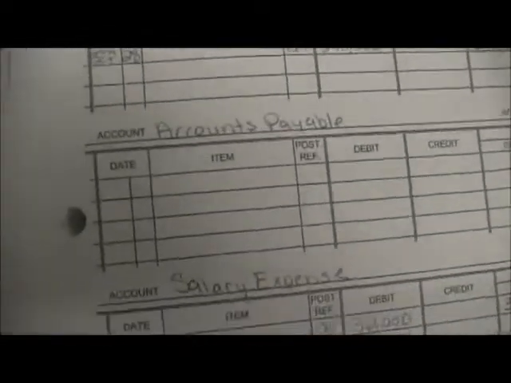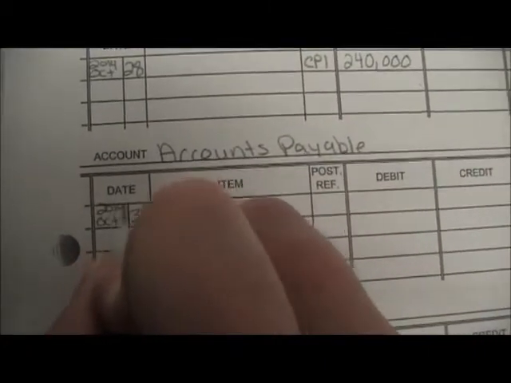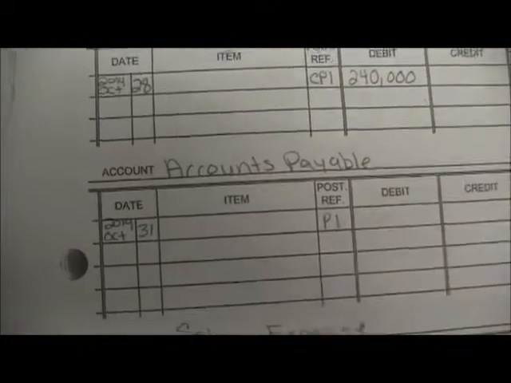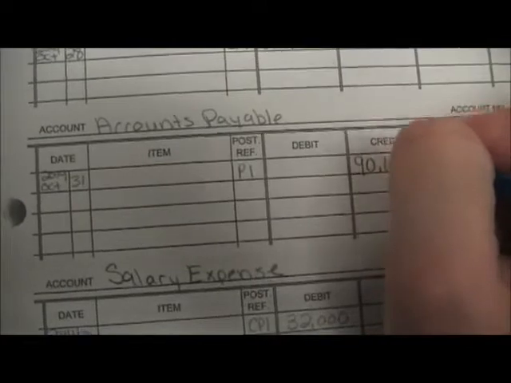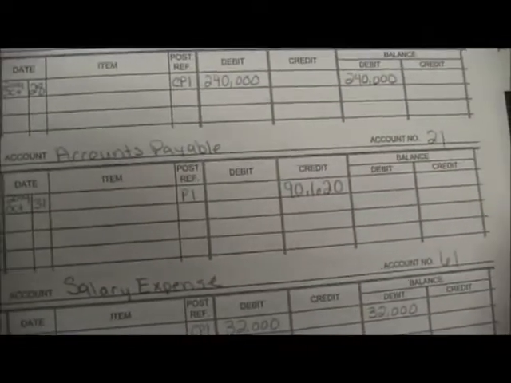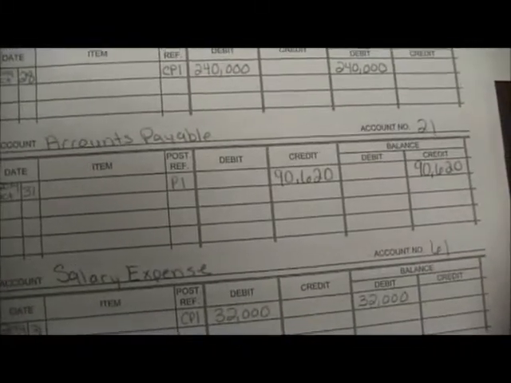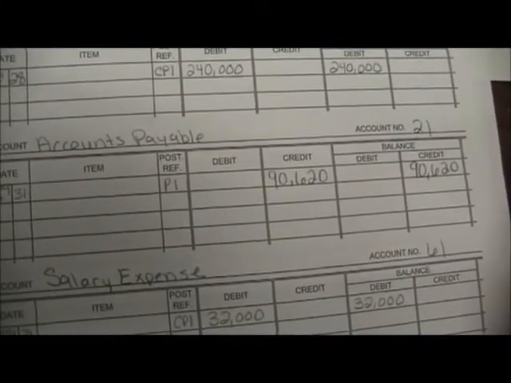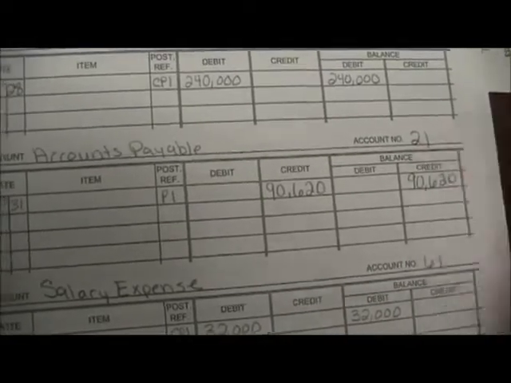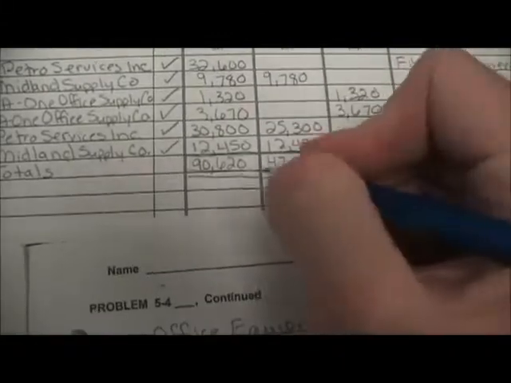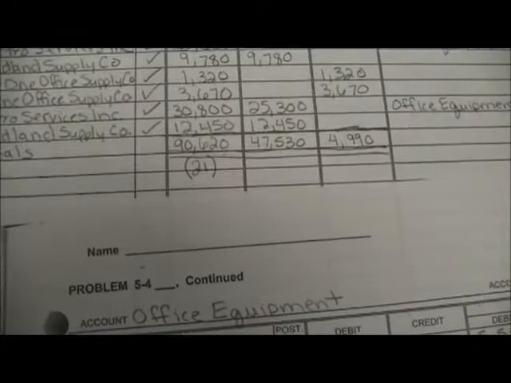So accounts payable is on our second page here. It is October 31st, 2014. We are on purchases page 1. And we had a credit of $90,620. We did not have a previous balance, so that $90,620 becomes our credit balance. We're going to take our account number 21, and in our journal, underneath our total, we're going to put the number 21 in parentheses to show that we posted that total.